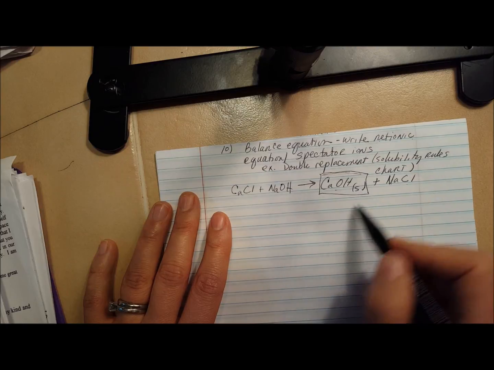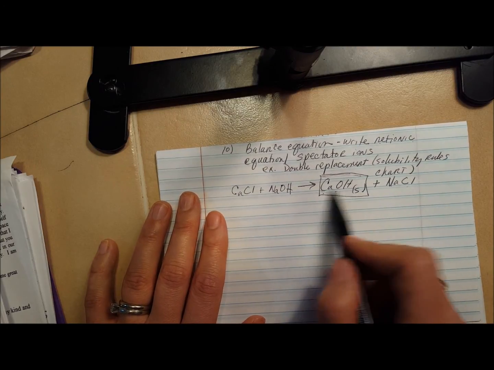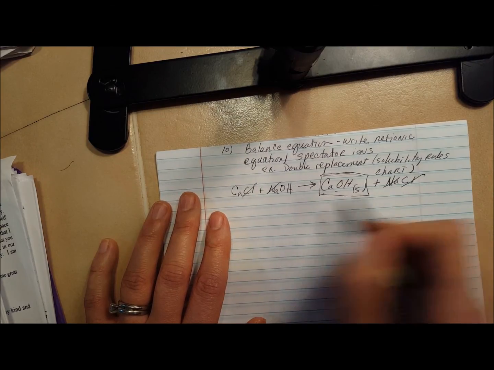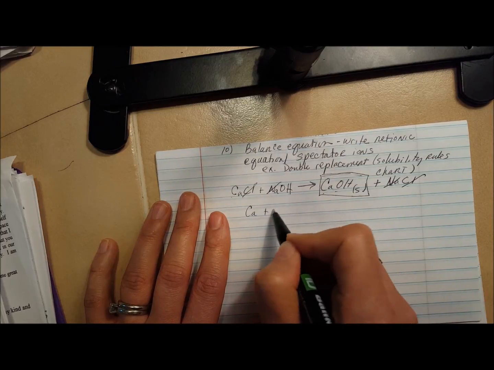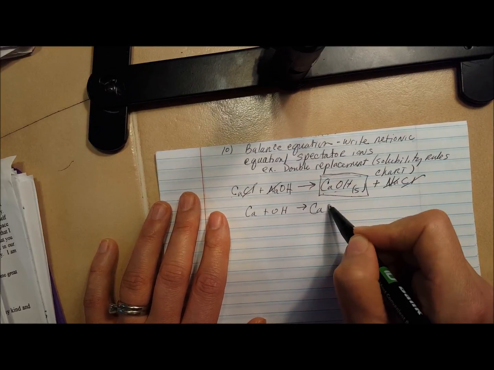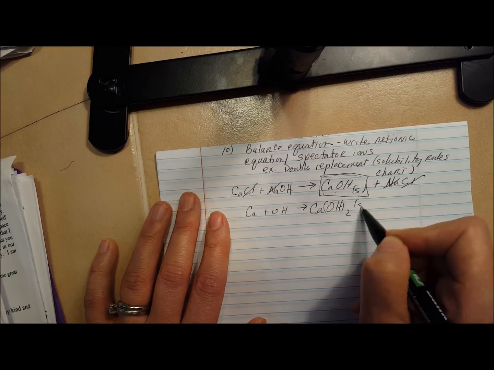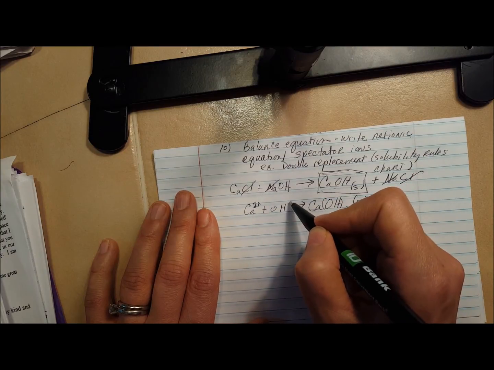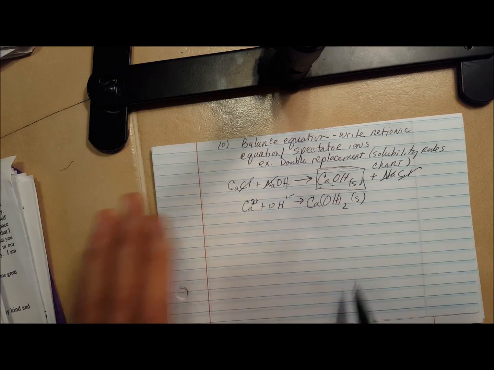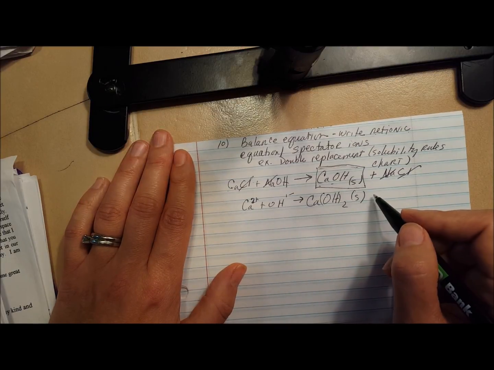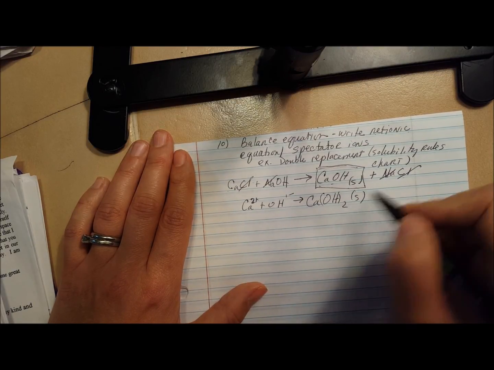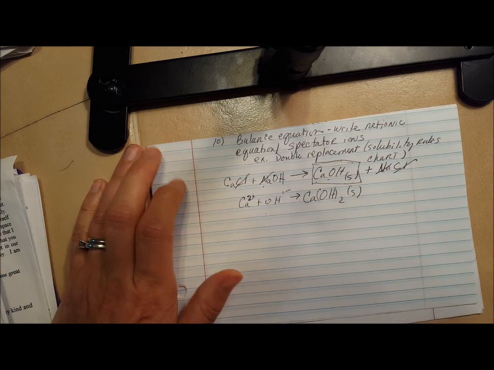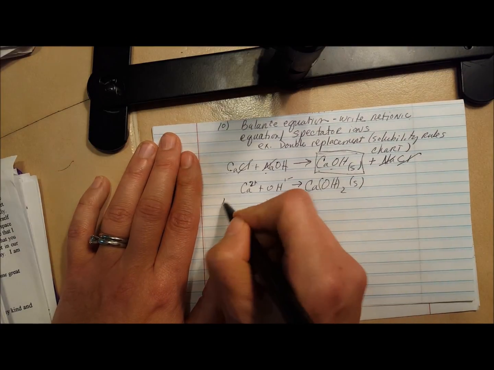The spectator ions are the ions that are not involved in forming the solid. So cross out Cl and Na. As you can see, it's Ca plus OH makes calcium hydroxide solid. This is a 2+, and this is a 1-, and just make sure this is balanced because I made this up off the top of my head. If it asks for spectator ions, the spectator ions are the sodium ion and the chloride ion. All right, so that's how you do that.